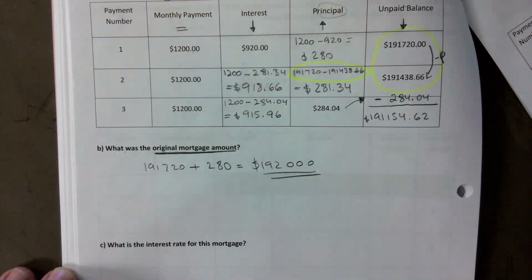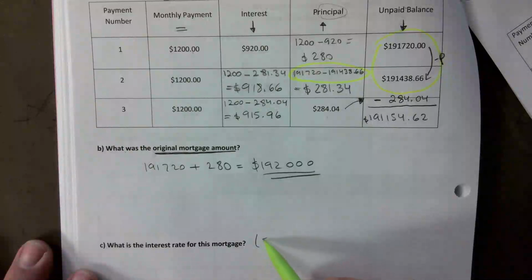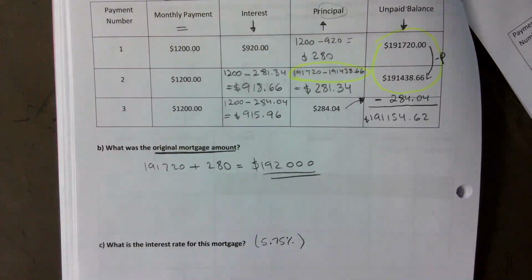What's the interest rate for this mortgage? You don't need to know how to do that. But if you're interested in doing that, it's 5.75%. That would be like a bonus or something.